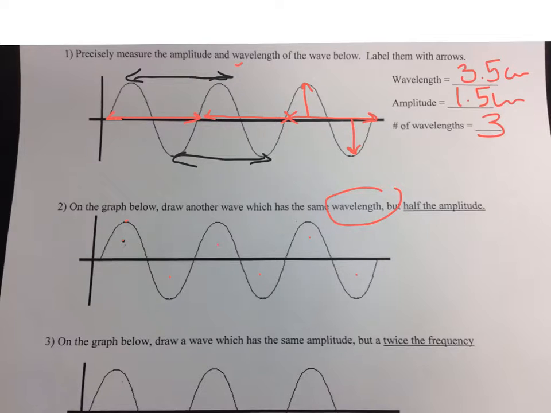I think I was a little bit off there. But it's the same wavelength. So my wave will go up, down, up, down. Approximately. I mean, I'm not 100%. Any questions so far?